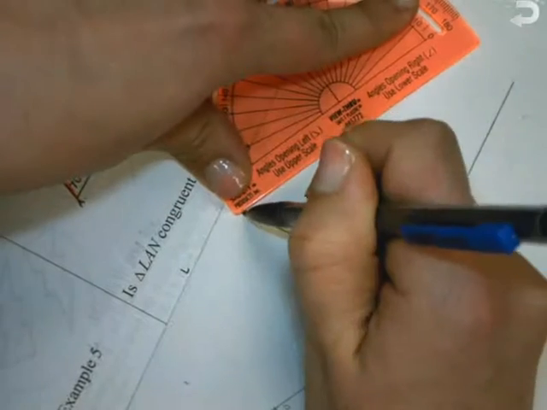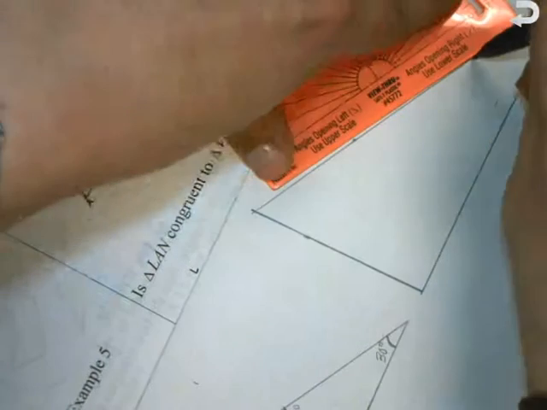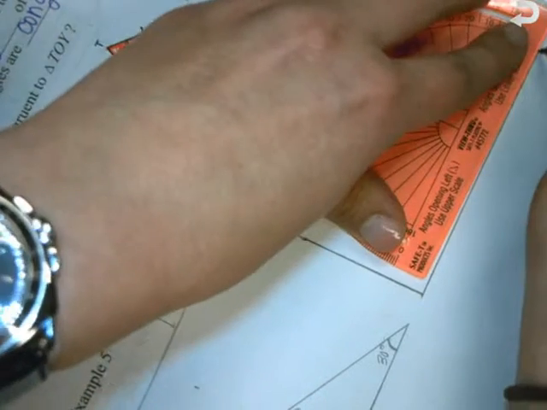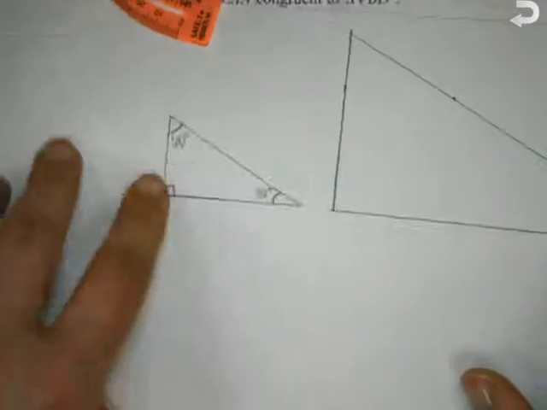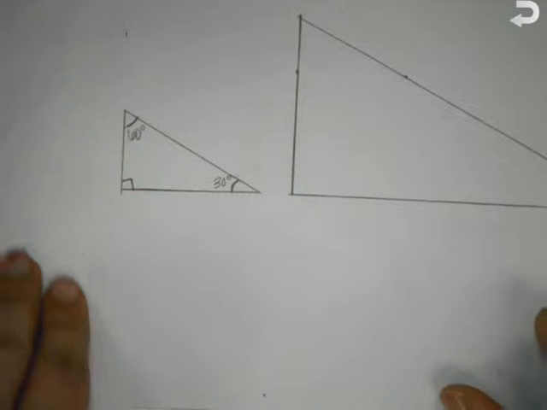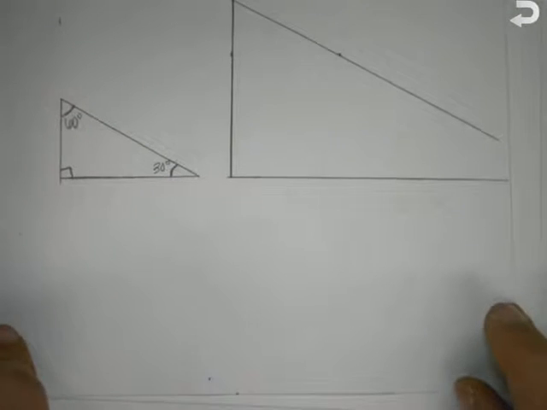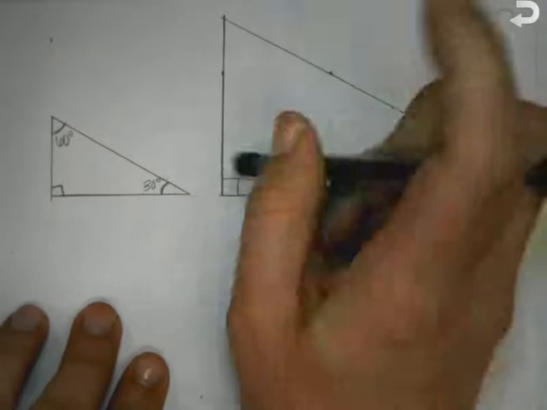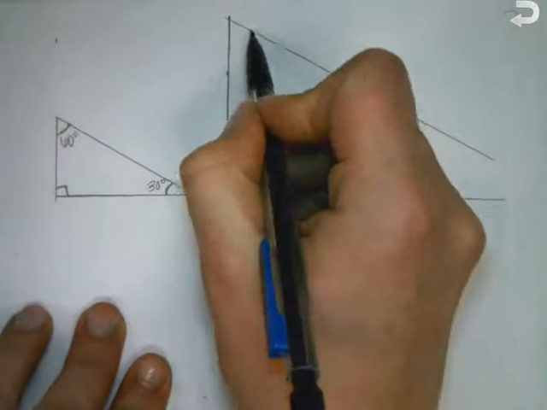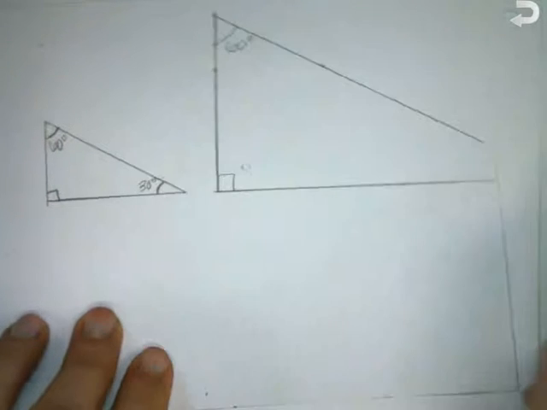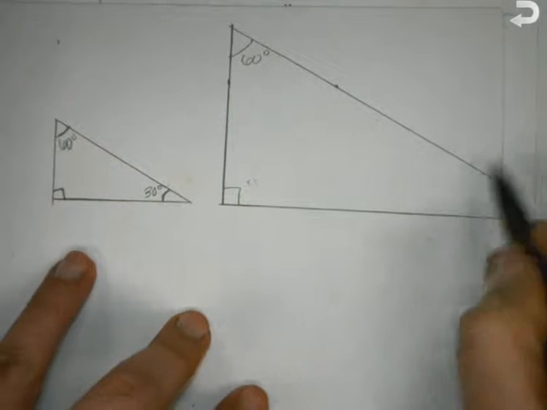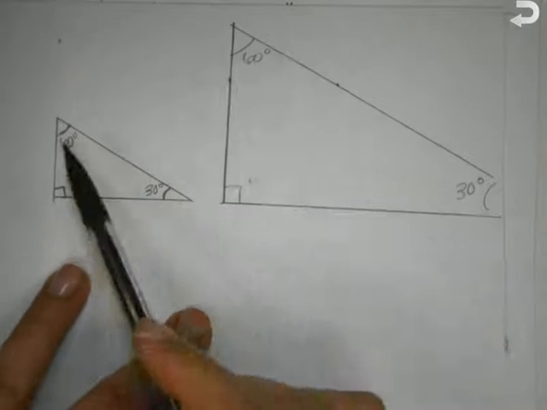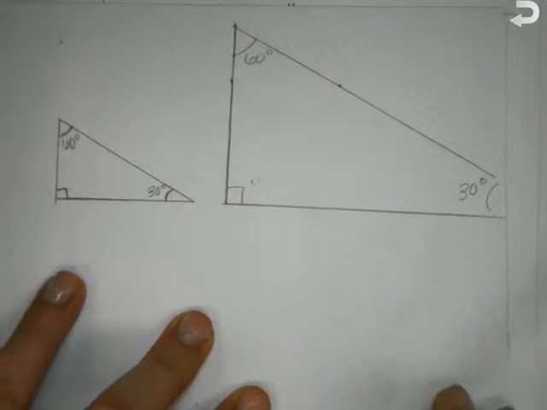Okay, so I know for sure that this one is 90. I don't even have to write it. I know for sure that this one is 60. And if we actually got all the way to the point here, that would be 30. All the angles of these two triangles are congruent, right? Are the triangles congruent? No. So the angles have nothing to do with the length of the sides.